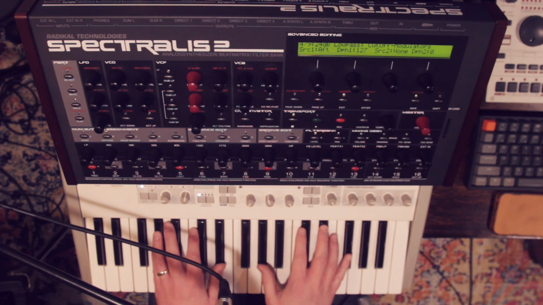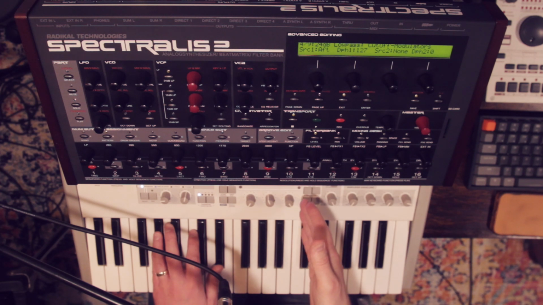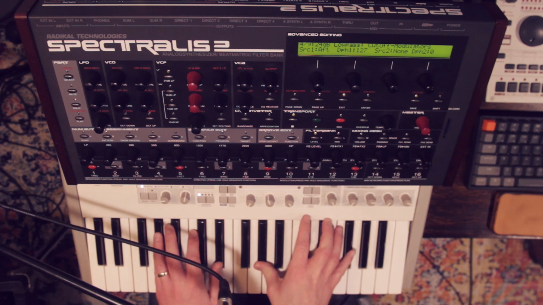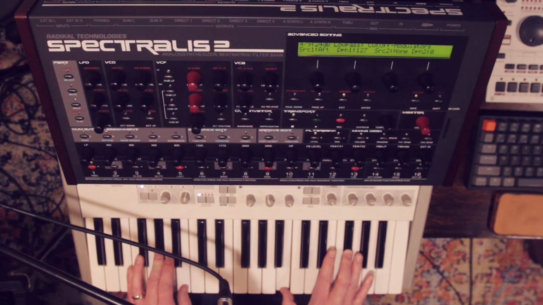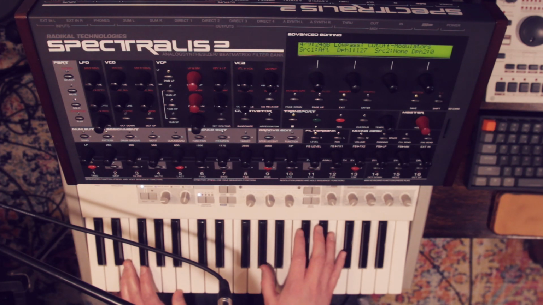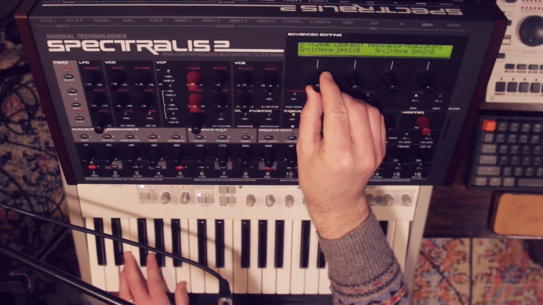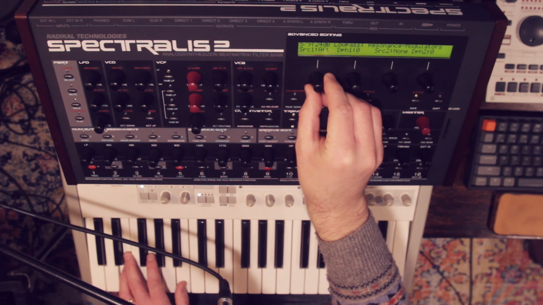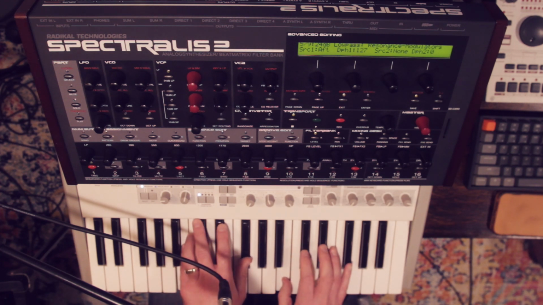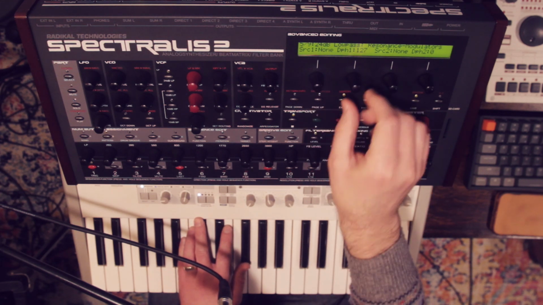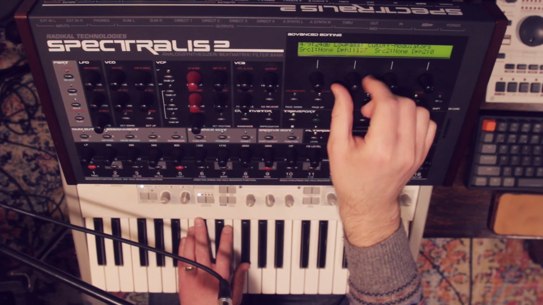Well, I'll see if that actually works, because all we have is MIDI out from the Virus going into the Spectralis. We could do the same with resonance. Okay, I'll turn that off.